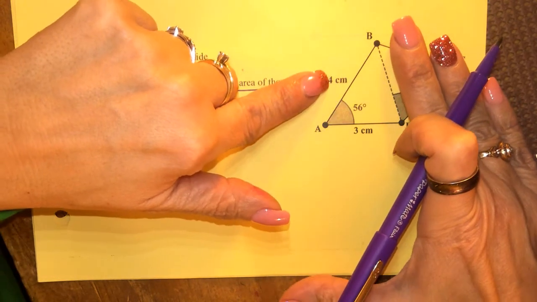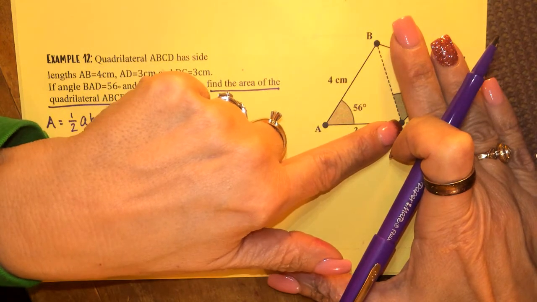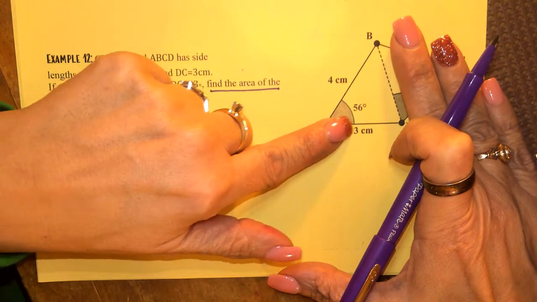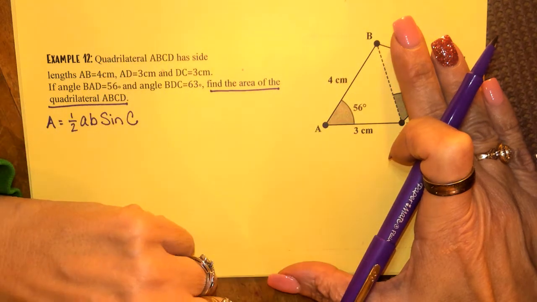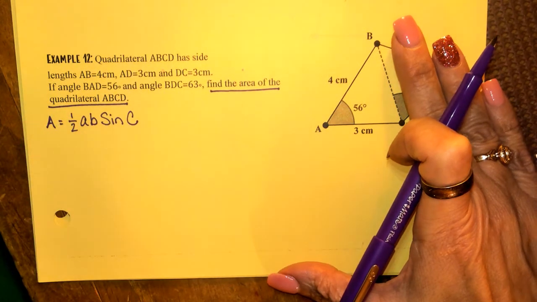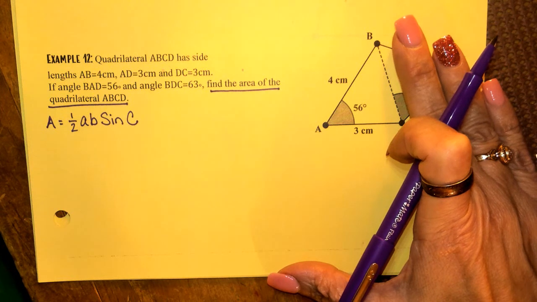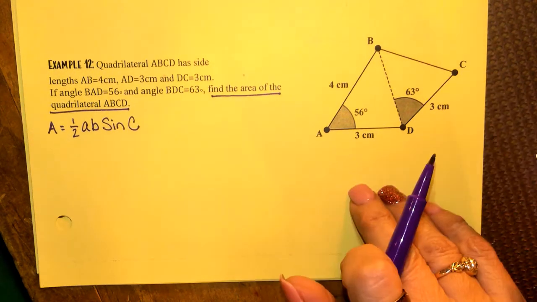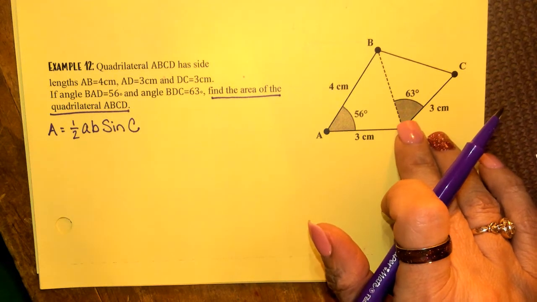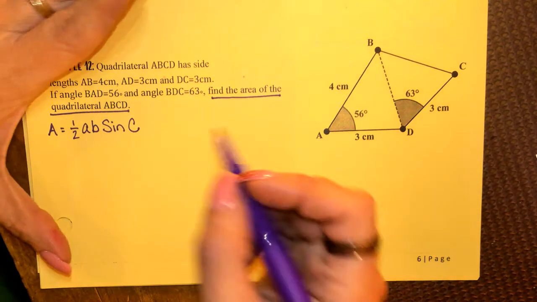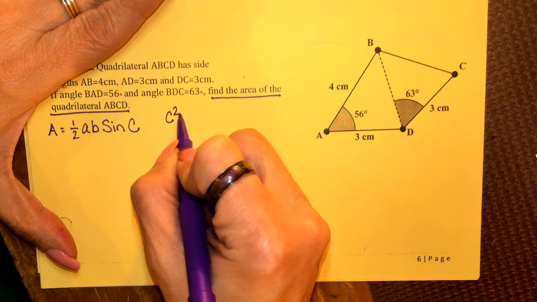Well, the angle opposite this is right here and I don't know it. I do know this angle would help me here, but I don't know that either. So I'm probably going to have to use the cosine rule because neither sine rule is going to get me where I need to go. I need to know BD in order to figure this out. So let's do our law of cosines.